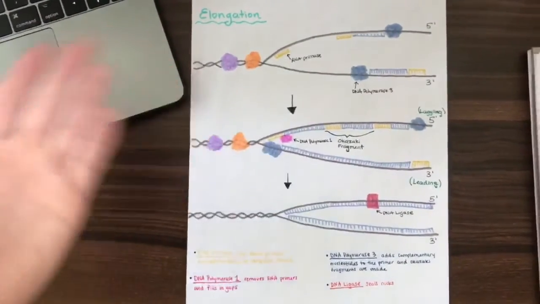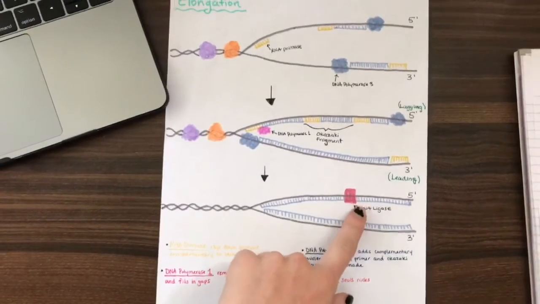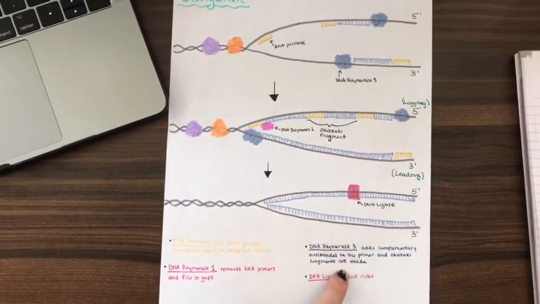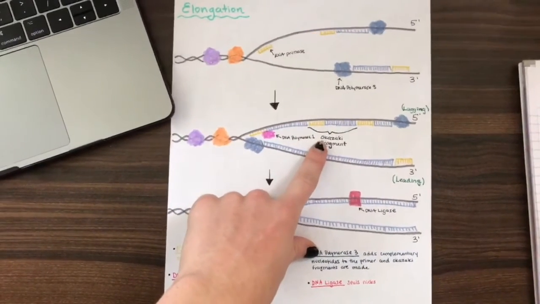But if it were to perform correctly, which in this example we will be saying it does, DNA ligase will come in and seal these nicks that are created from the Okazaki fragments.